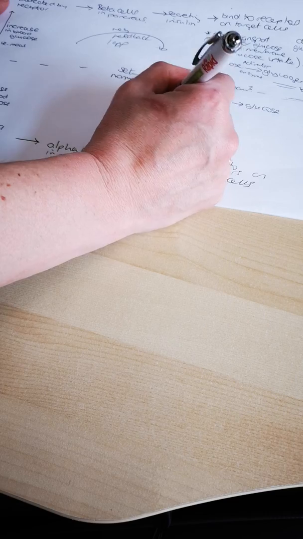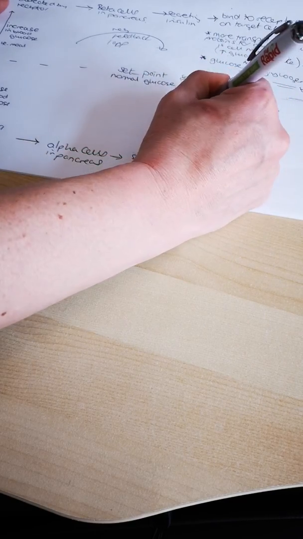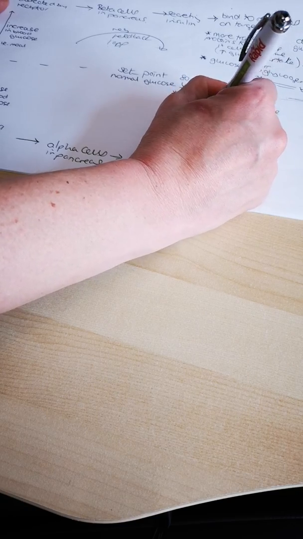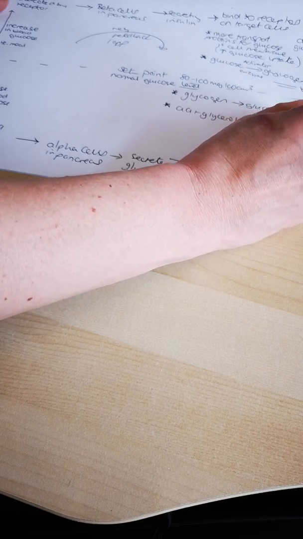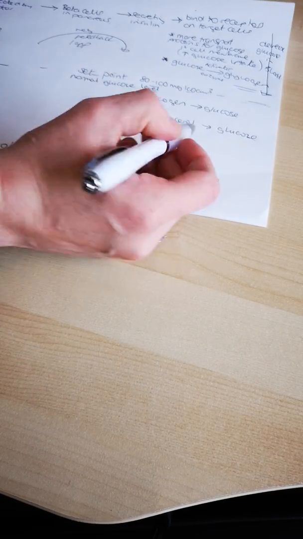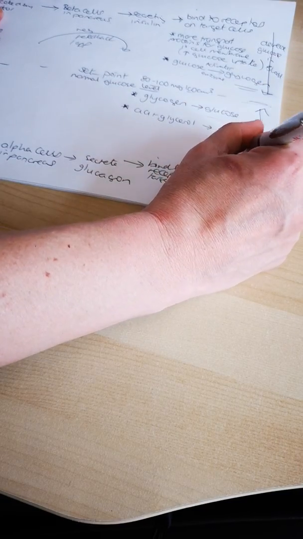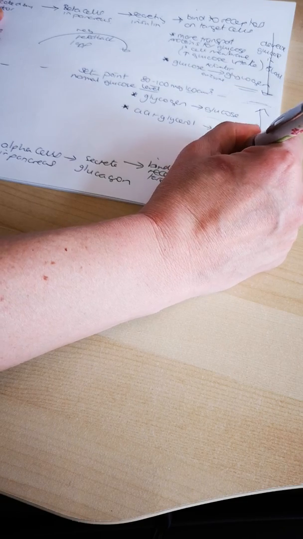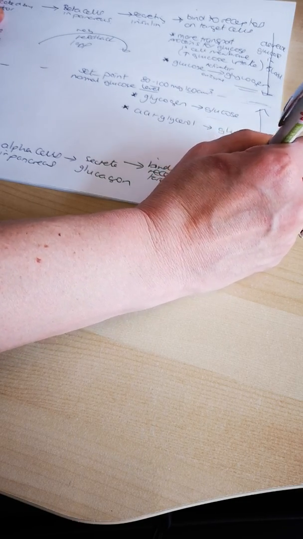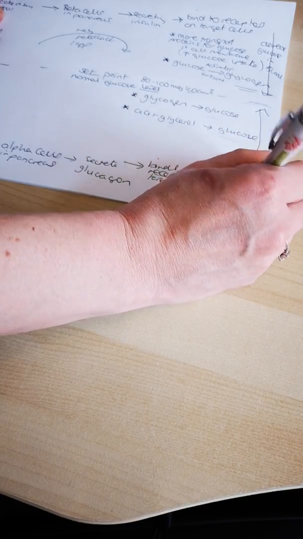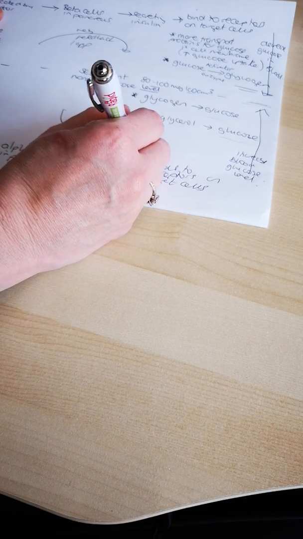So it also activates enzymes that do some really special stuff, converting amino acids and also some glycerol into glucose, and that glucose can end up in the blood then. So both of those actions mean that the blood glucose level would increase. Okay, so that's another negative feedback loop.